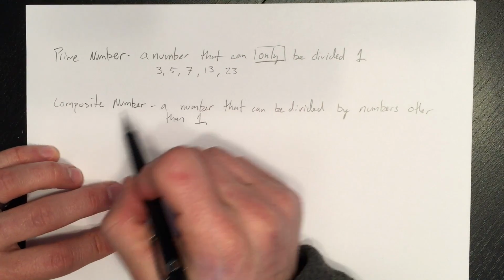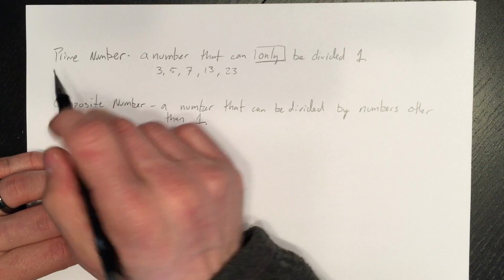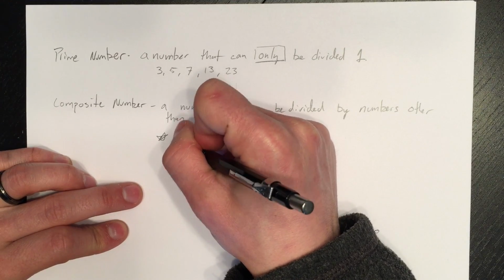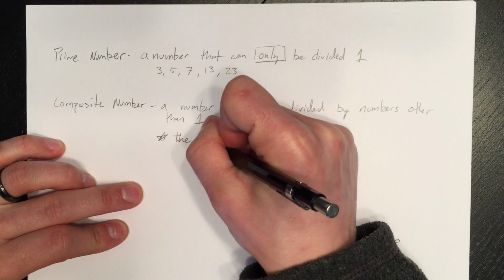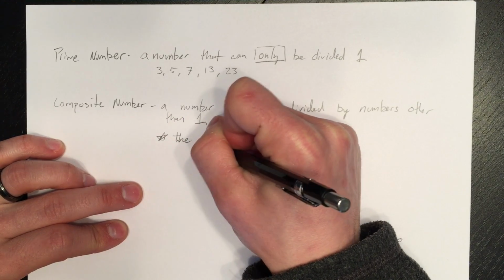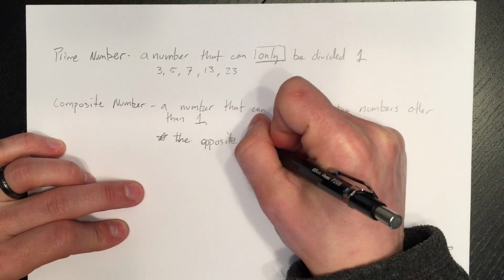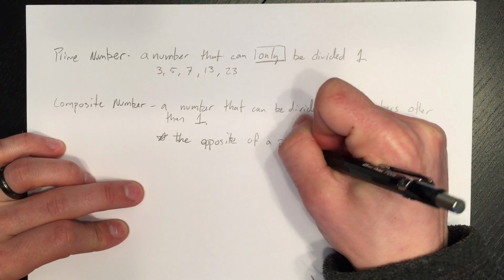Okay, so it's basically the opposite of a prime number. We can put a little star and write that. The opposite of a prime number.